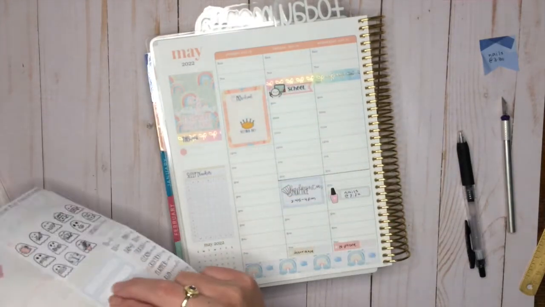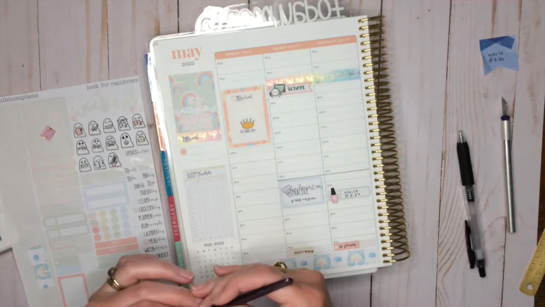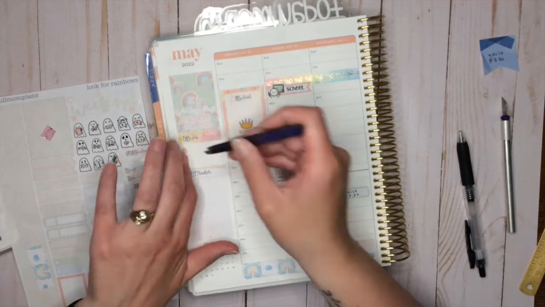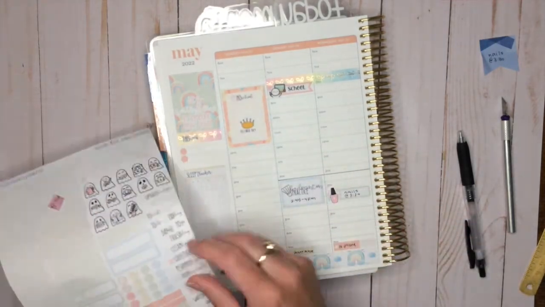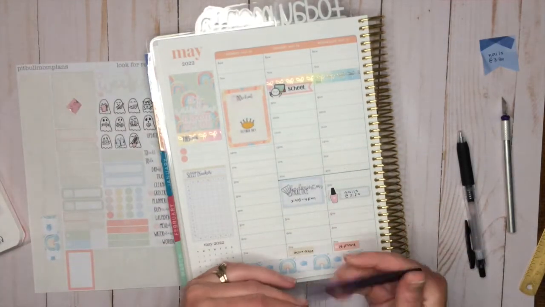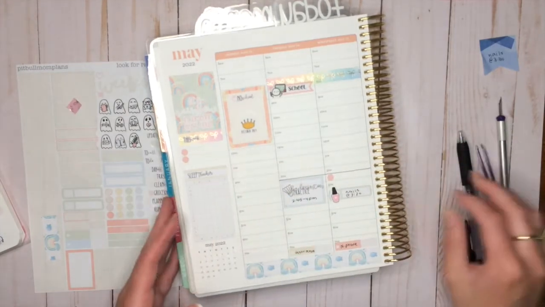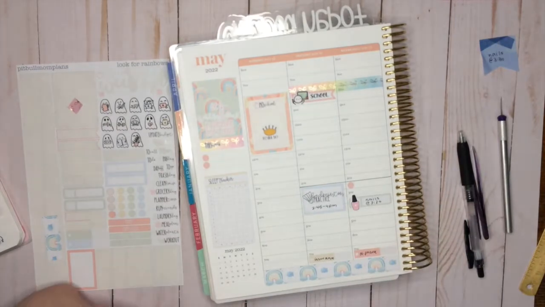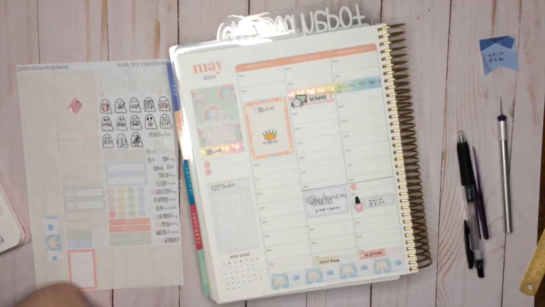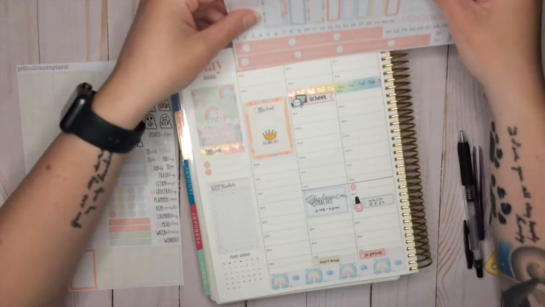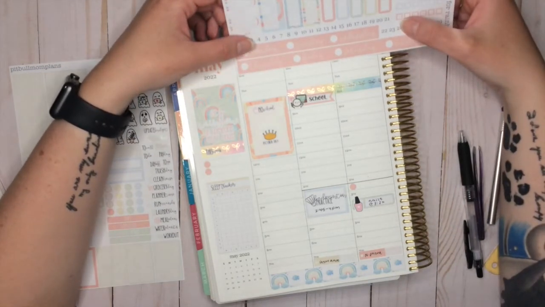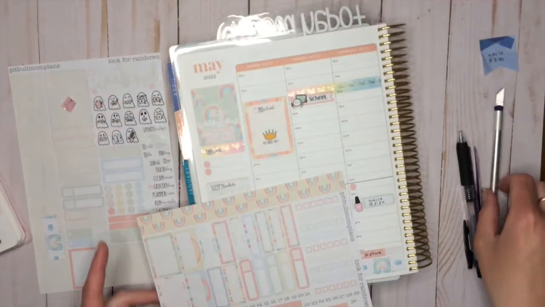So I'm just gonna add a couple. I haven't really been using my sidebar. I have been tracking my sleep, so I'm gonna add a couple of those. I'm gonna put weather on Wednesday because I always do that because I want to remember to do the weather. So I'm gonna stick that in there. Does that look fine or do I want to use my date covers? I feel like the date covers would look better.